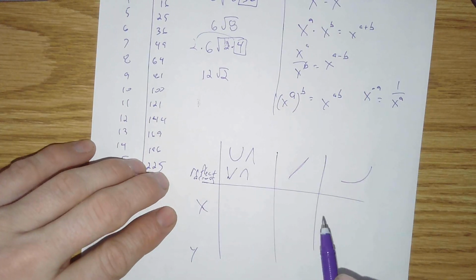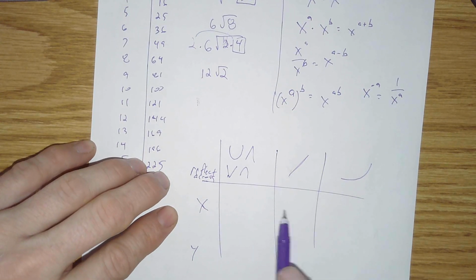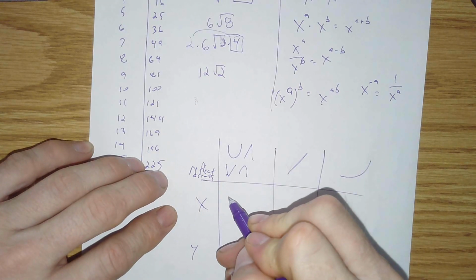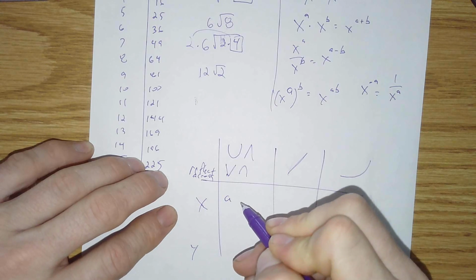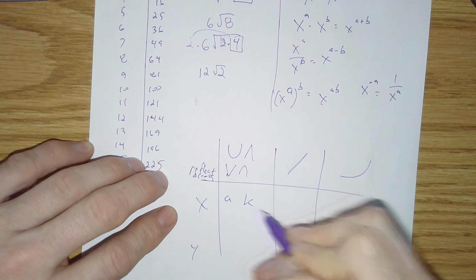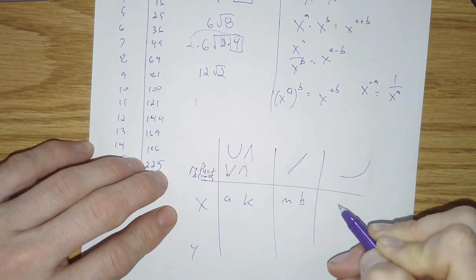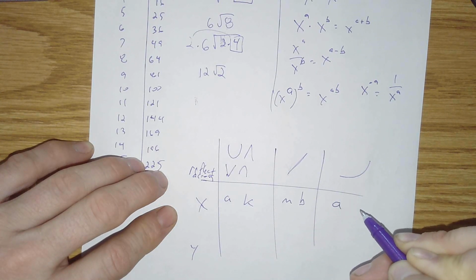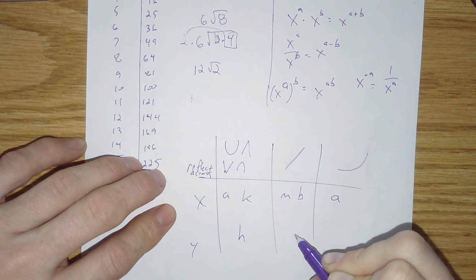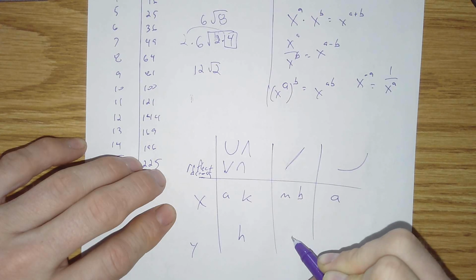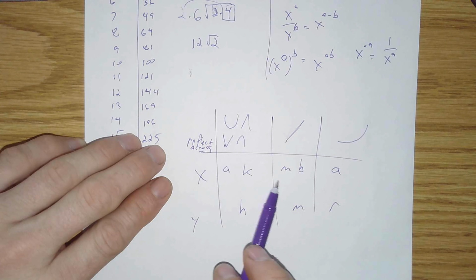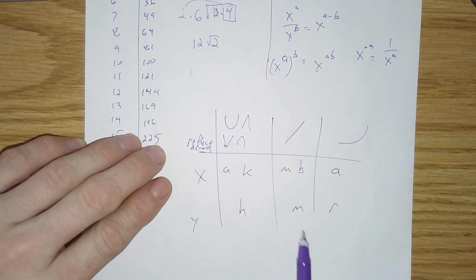Then you can think of some mnemonic. I think we went with, I don't know, aardvarks kill many bugs at homes made recently, or something like that.